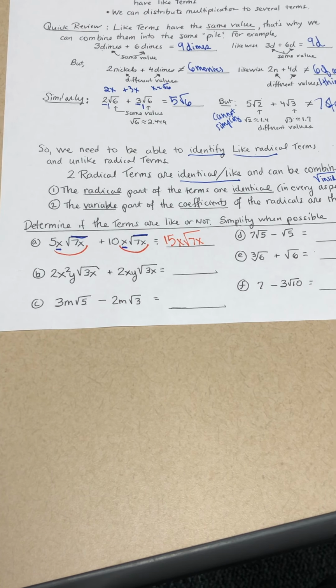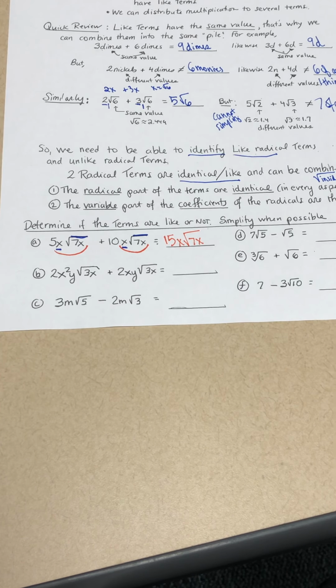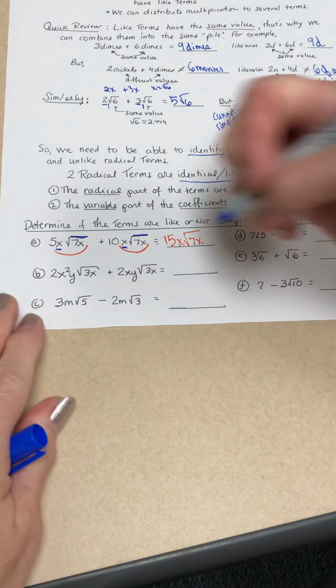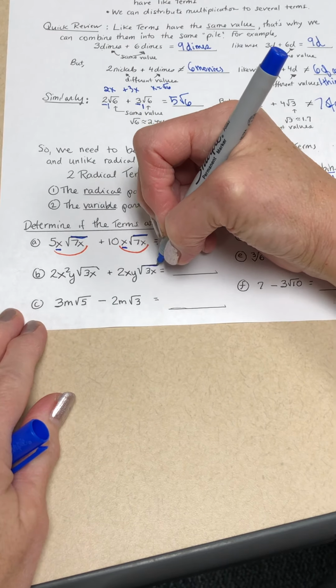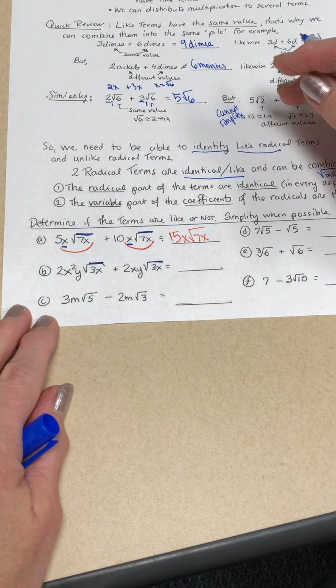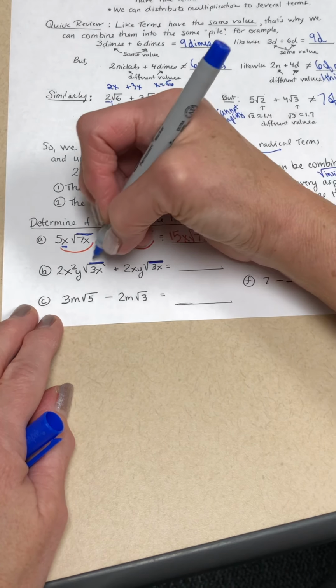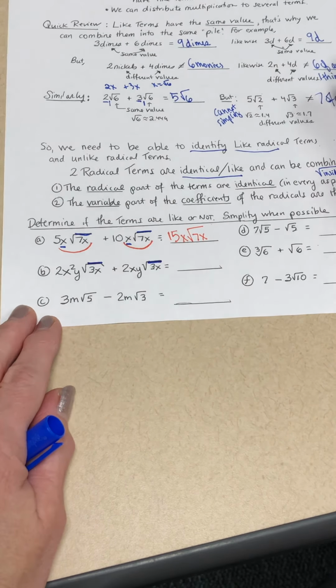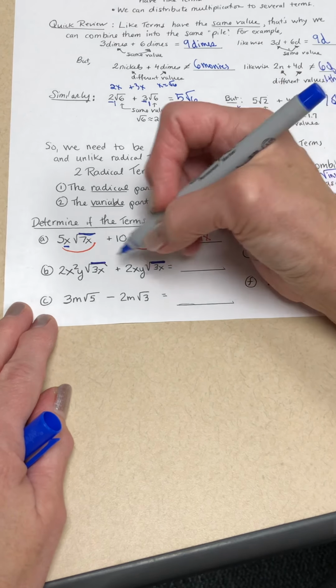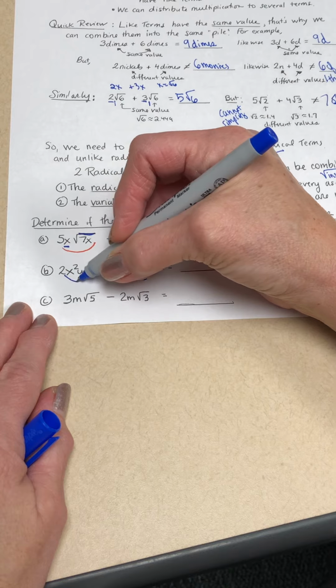Let's look at the next one. This pair, take a look. Are they like terms here? And that answers no. The variable part, they're both 3x, that's good. I didn't say that right. The radical part, it's kind of late at night. Radical part, they're both identical, that's great. But the variable part, outside the radical, they are not the same.